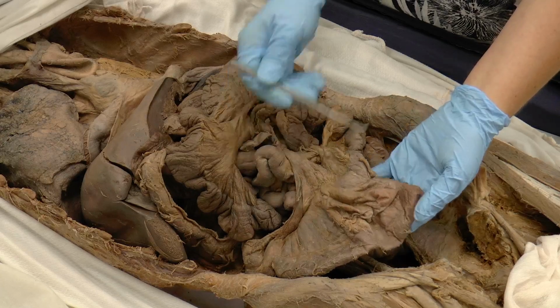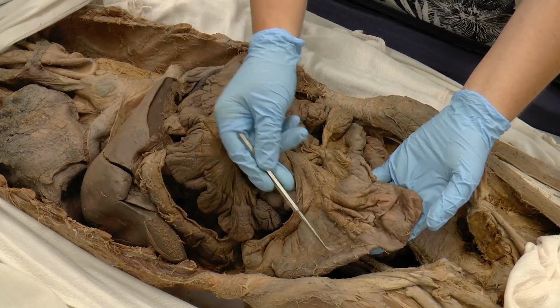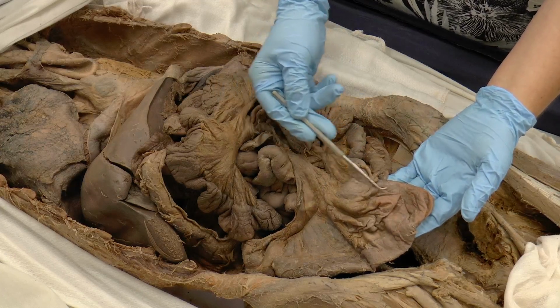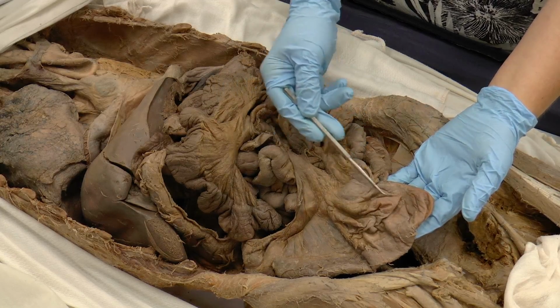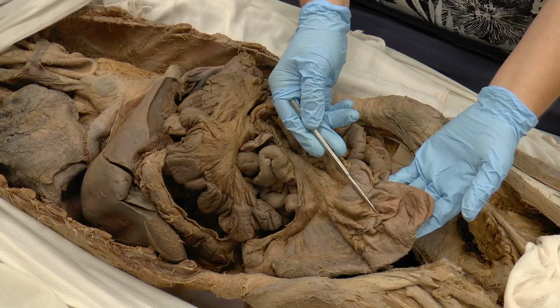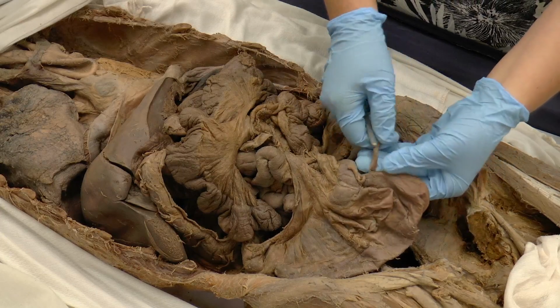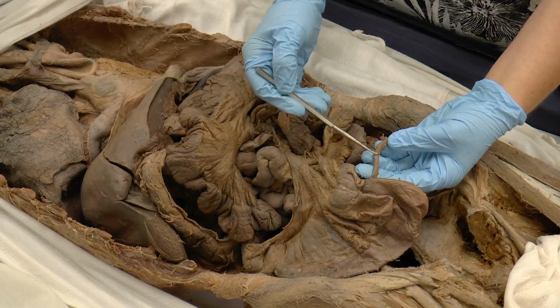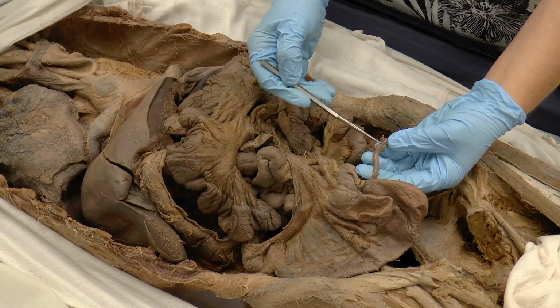You'll notice that the large intestine is significantly larger in diameter. This part of the large intestine that dips down a bit, this pouch, is called the cecum. You'll notice this little worm-like thing sticking off the cecum. This little structure is called the appendix.